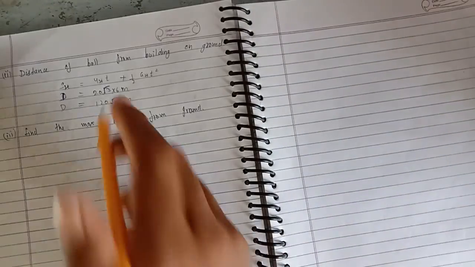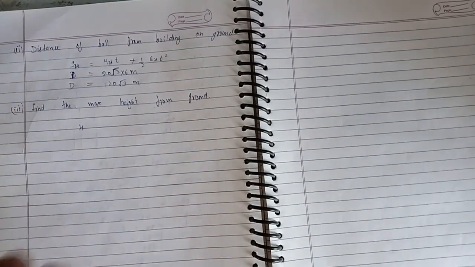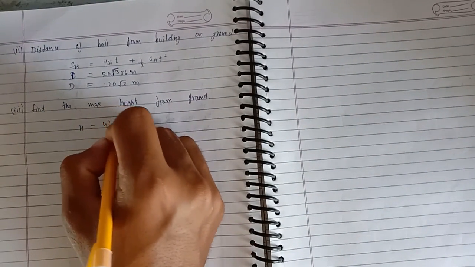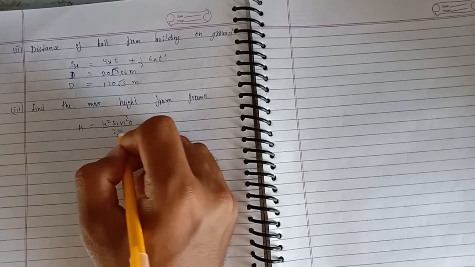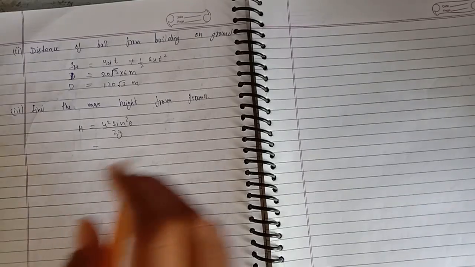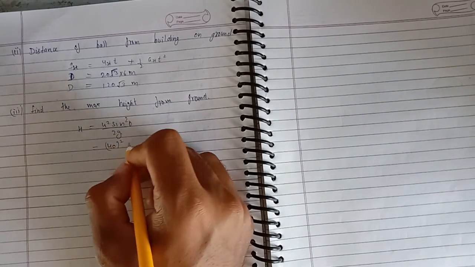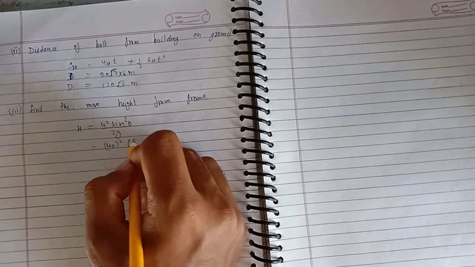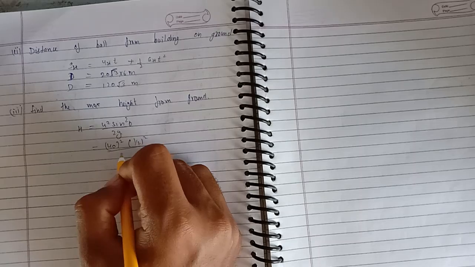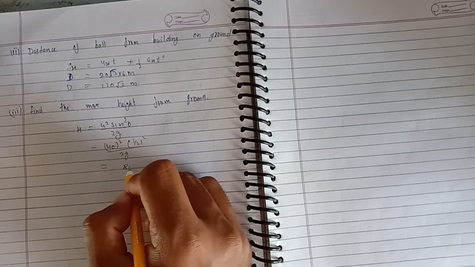So we take the direct formula: H equals u square sin square theta upon 2g. What is u? u is 40 meter per second, whole square. Sin 30 is 1 by 2, whole square, upon 2g, which gives us 80 meter.